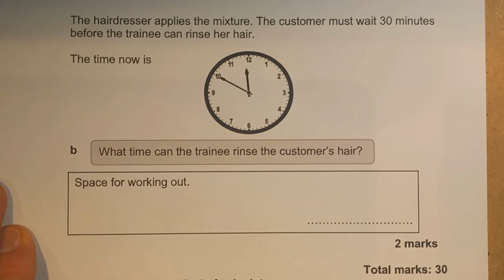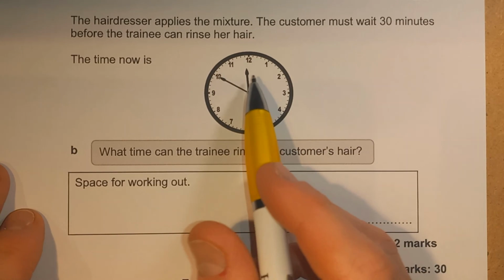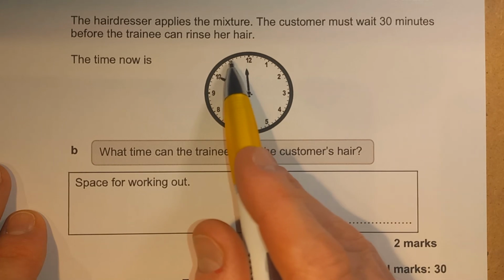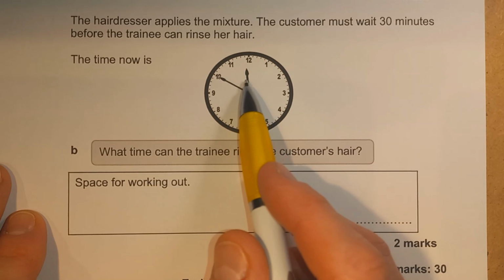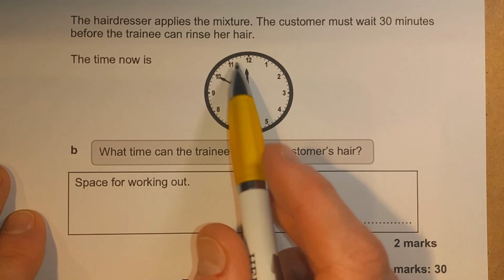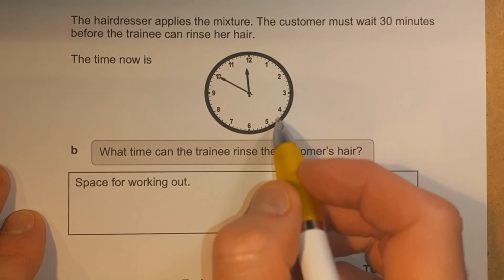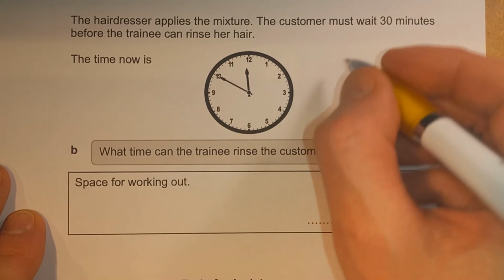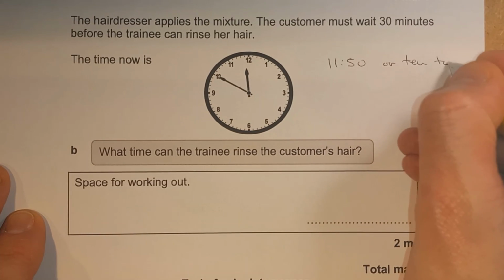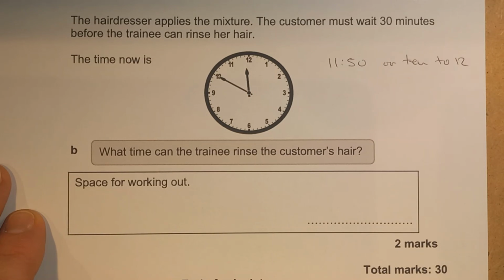The hairdresser applies the mixture. The customer must wait 30 minutes before the trainee can rinse her hair. The time now is, it shows it on here. So if we look at the small hand, the hour hand, the last hour it passed was 11. Or actually, it's closer to 12. So we can say it's 10 minutes to 12. Or we could say it's 11 and then 5, 10, 15, 20, 25, 30, 35, 40, 45, 50. So we could say either 11:50 or 10 to 12. That's what the time is at the moment, okay?